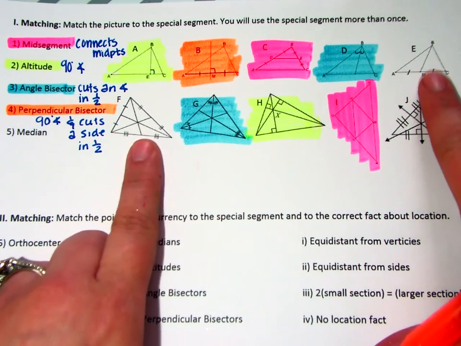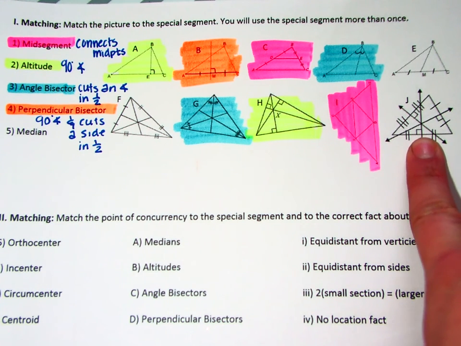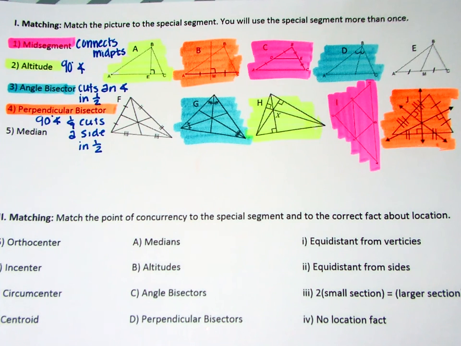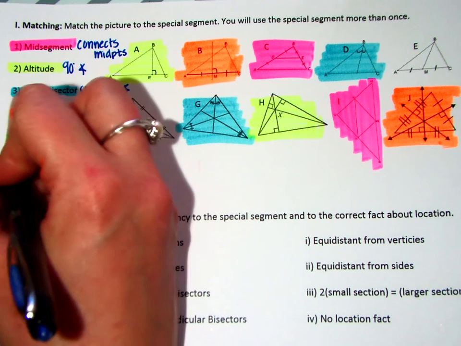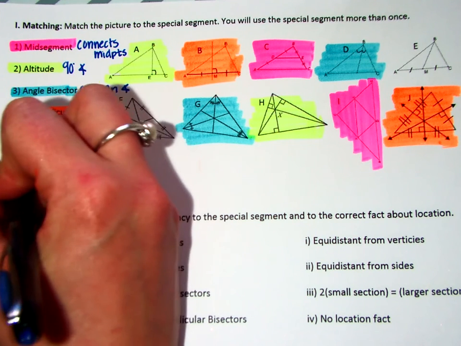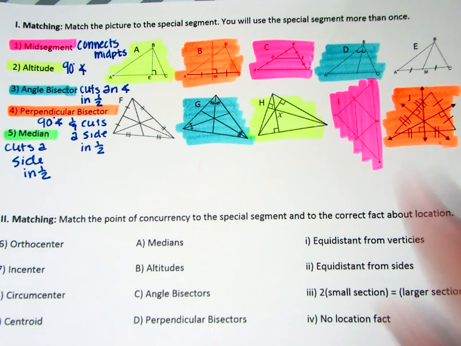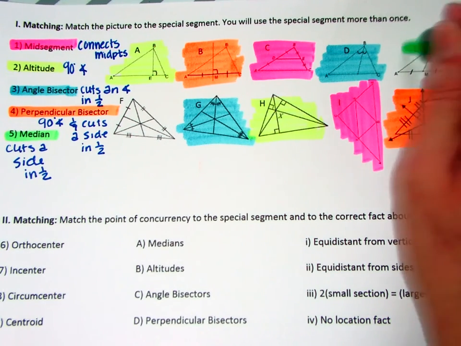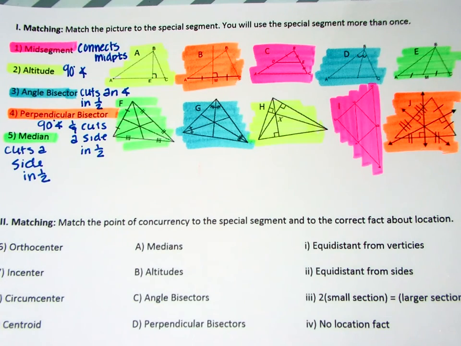Option E and F only bisects, so it can't be perpendicular. However, option J has the actual 90 degrees, so option J is also a perpendicular bisector. This now leaves us with median, and a median cuts a side in half. Okay, so median bisects a side. So looking at my only two options, notice how I have my two pieces congruent. So option E and option F are my medians.